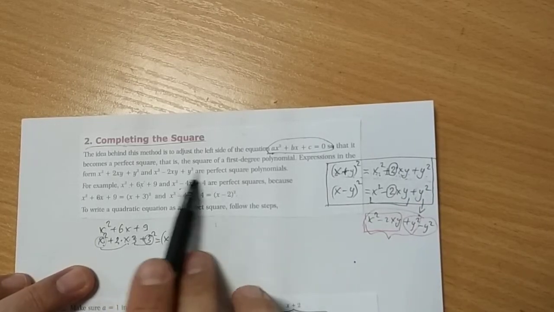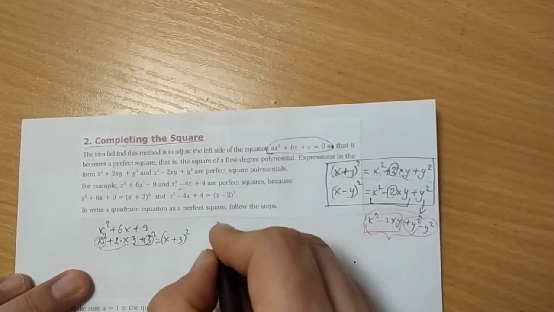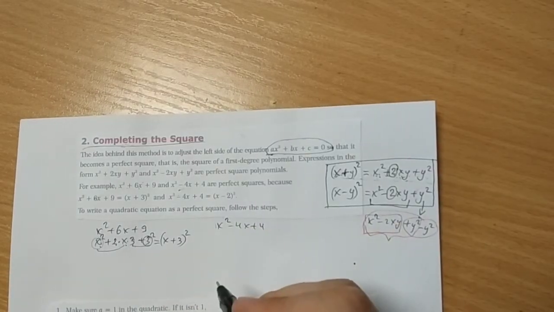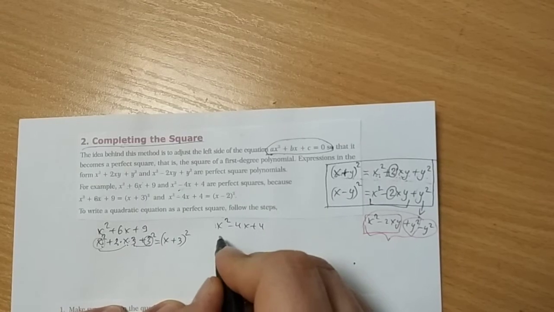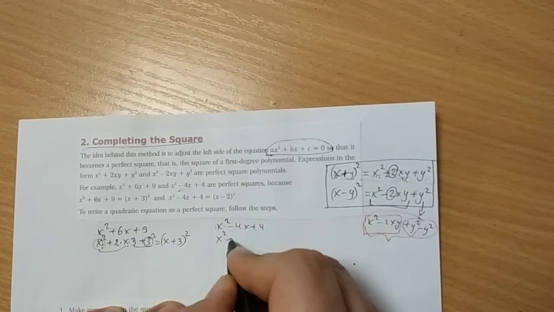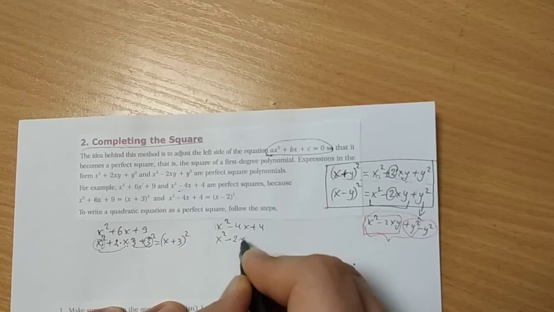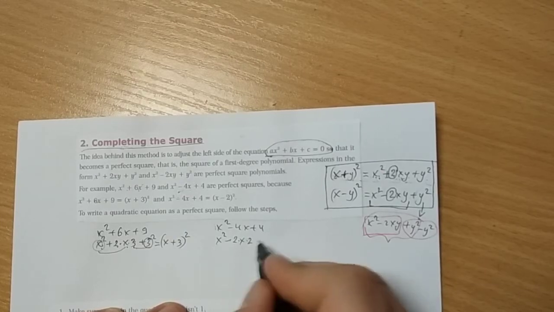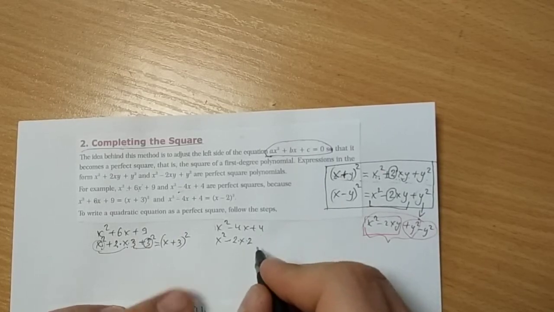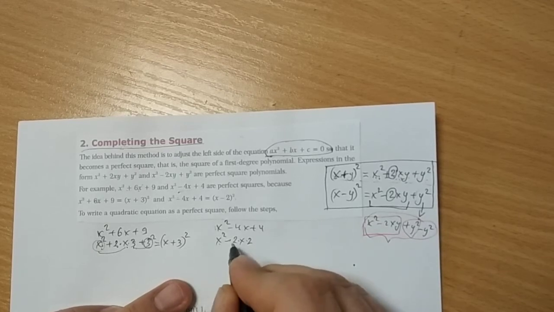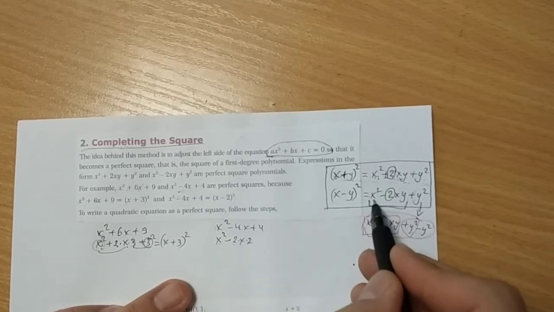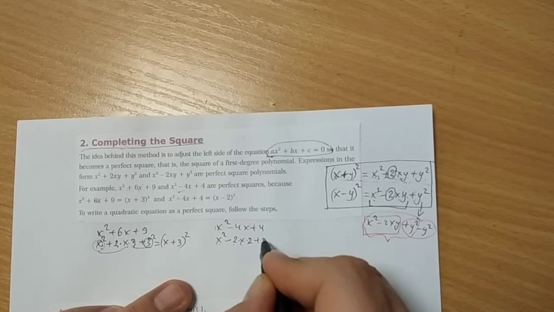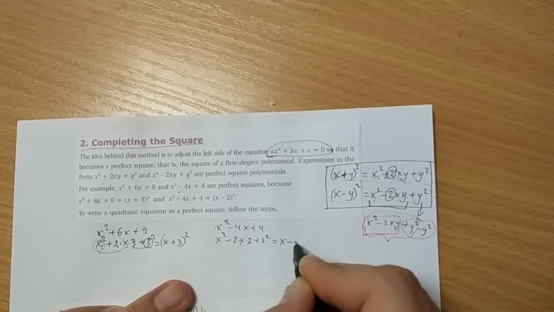What about this one? Let me show this one. x squared minus 4x plus 4. How can we solve this? Look, x squared, minus 2 times x times, and I can divide this 4 as 2 times 2, is it? That means separate, make little pieces. x squared minus 2 times x times y, where y is the second term, 2, plus 2 squared. Actually we can say x minus 2 squared.